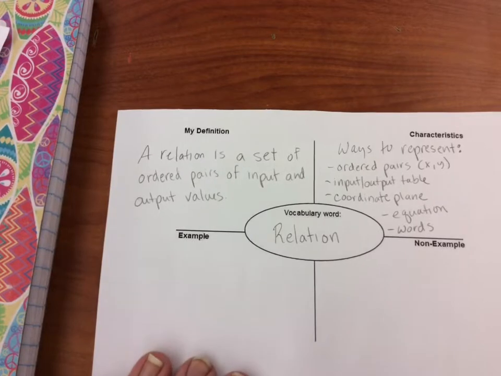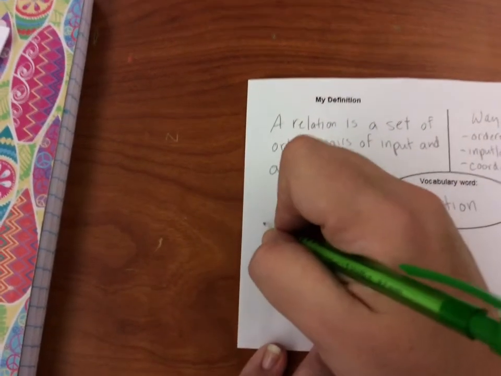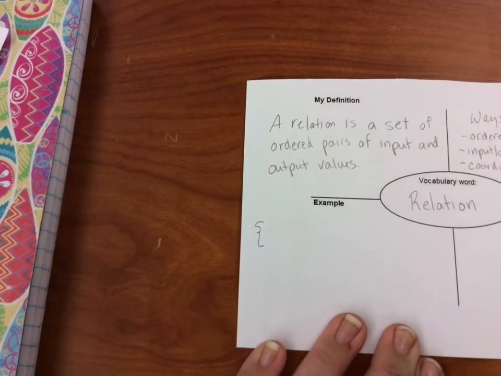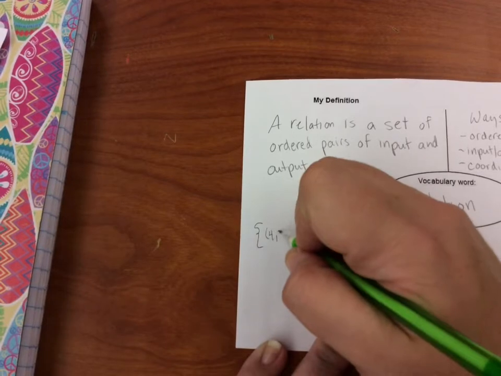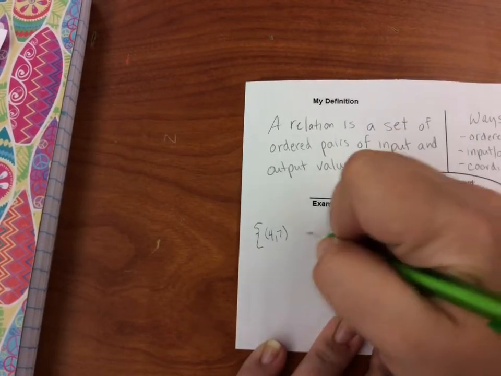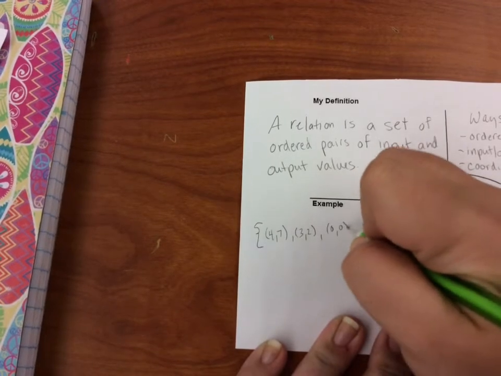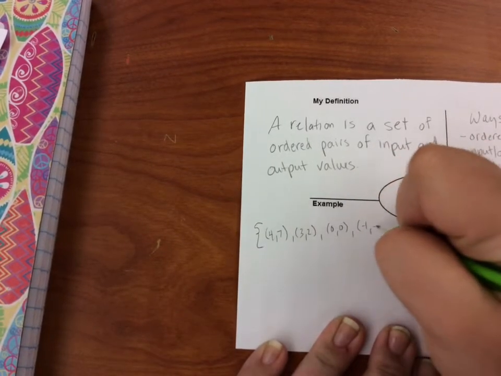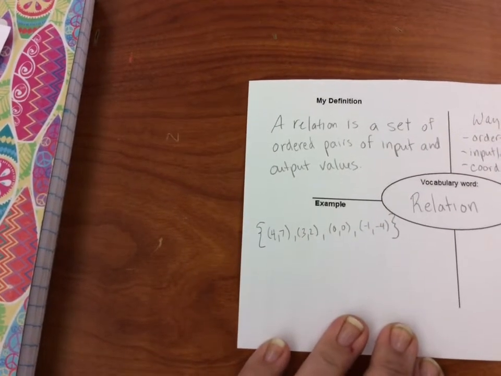Okay, so some examples of a set of ordered pairs. We usually use these curvy brackets, so do your best to draw those. And then we put the ordered pairs in there. So for example, (4, 7) is one ordered pair. (3, 2) is another ordered pair. (0, 0) is another ordered pair. (-1, -4) is another ordered pair. Close out with brackets. So that's a set of 4 ordered pairs.